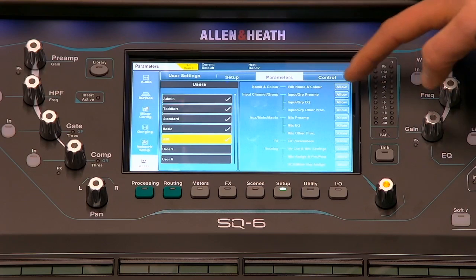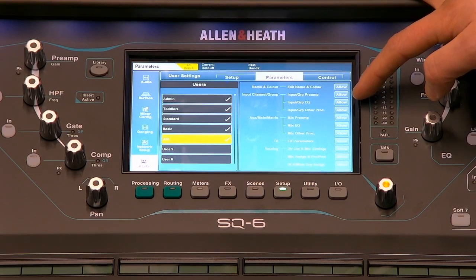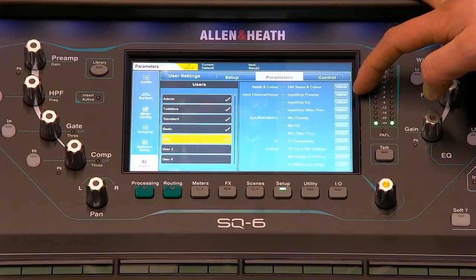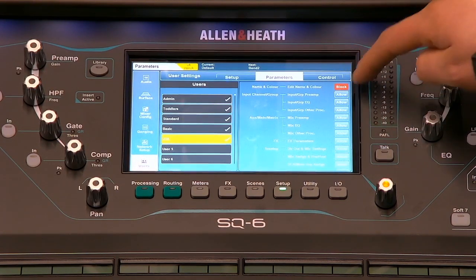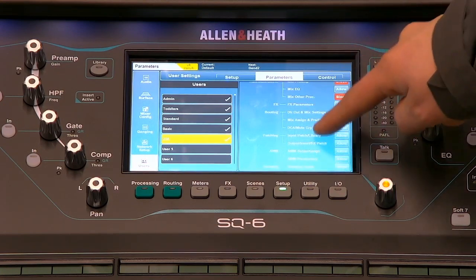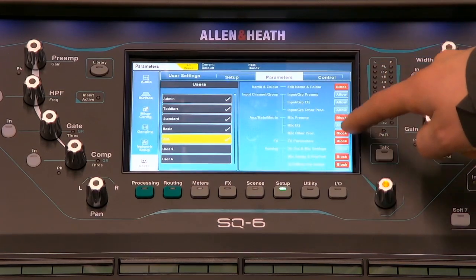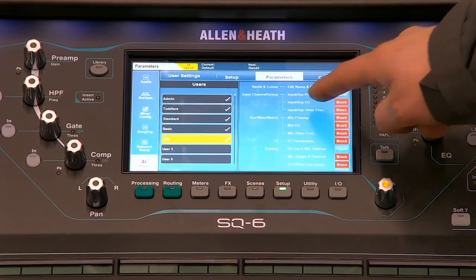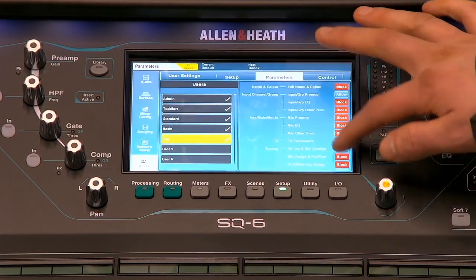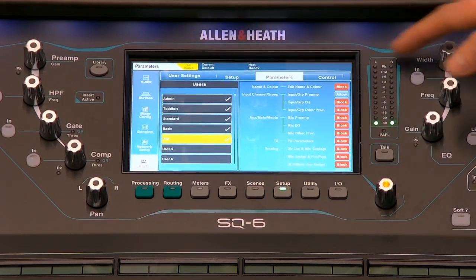So for a very basic user, everything else they can't change, they can't change the name of things. All they can do is change the sliders. So block everything on the routing and on the auxiliary, and then literally just the input preamp, keep that one as allow, and then they literally just have control of the slider. It's quite useful for adding new users in. Like I say, you can have up to 10 users.